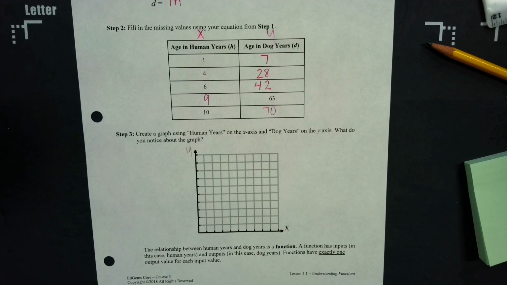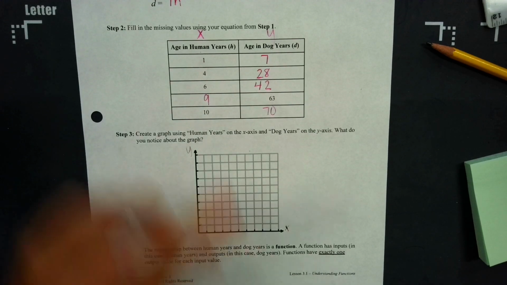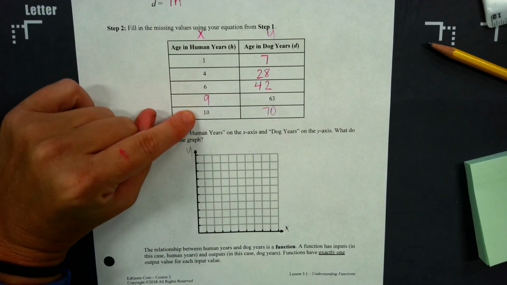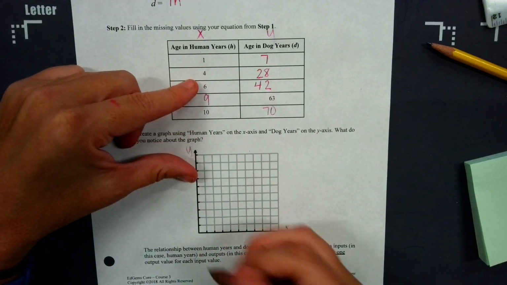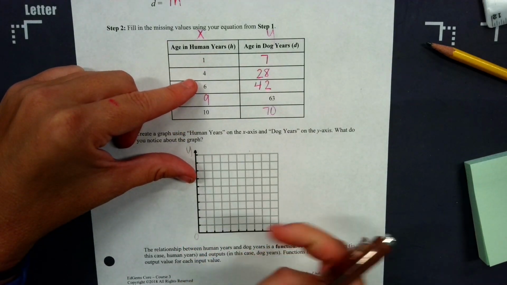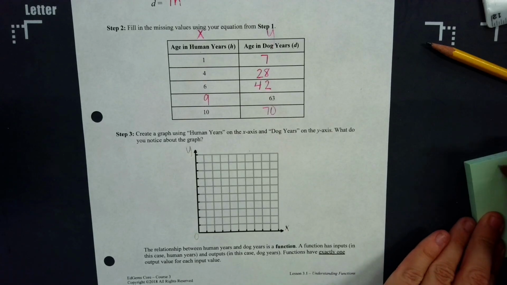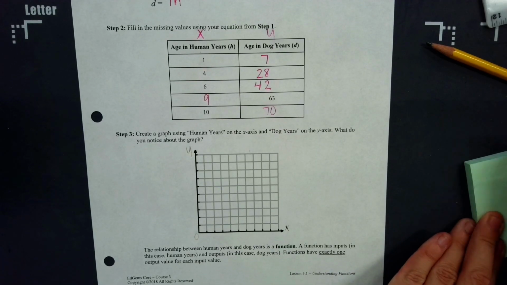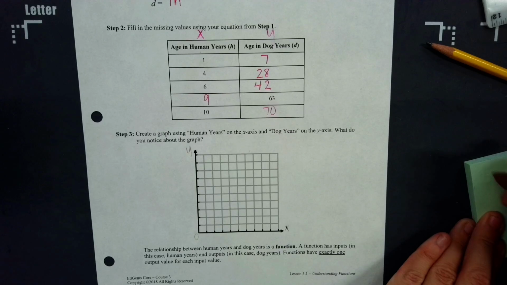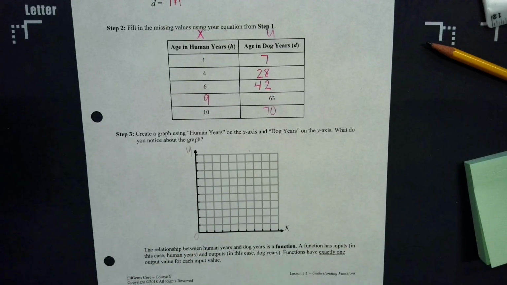So on the x-axis, what should we go up by, do you think? Because here's my x-axis. Numbers. What should we go up by? 1. I'm okay with 1. Let's do that. If I can get a pen to work. Not going to be that one.